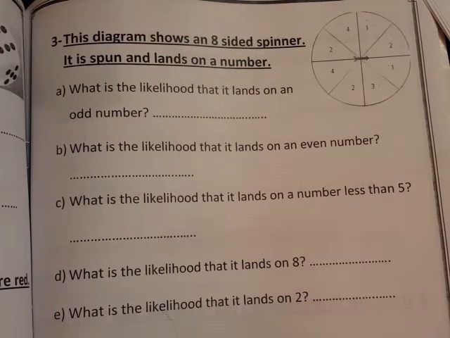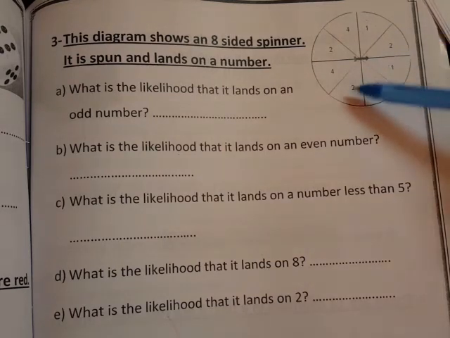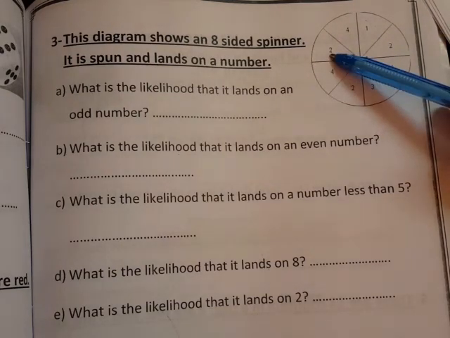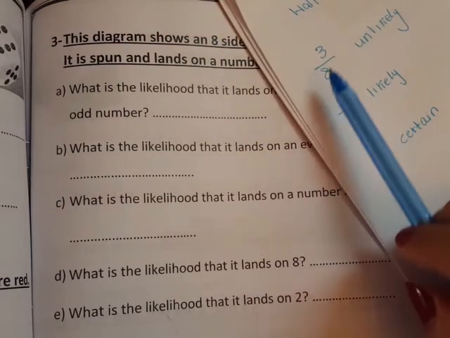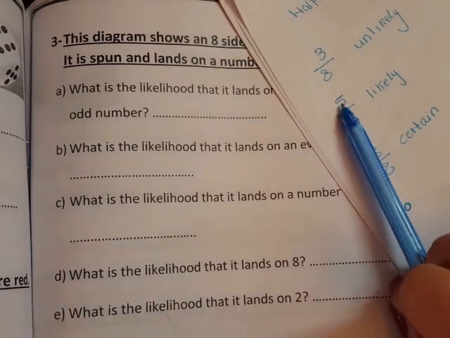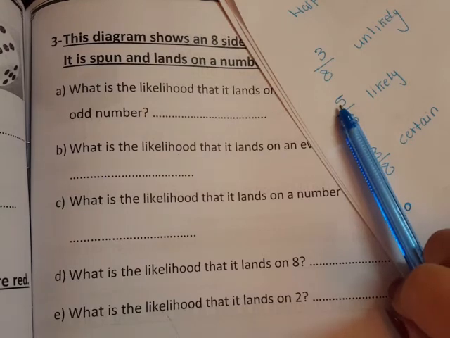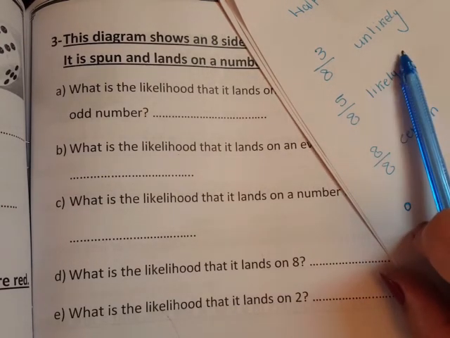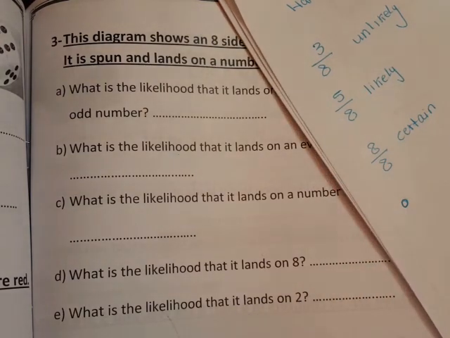Question E. What is the likelihood that it lands on 2? Let's count how many 2's you have in your spinner here. I have 1, 2, 3. As in question A, I have 3 out of 8, so it's less than the half, so it is unlikely or poor chance.